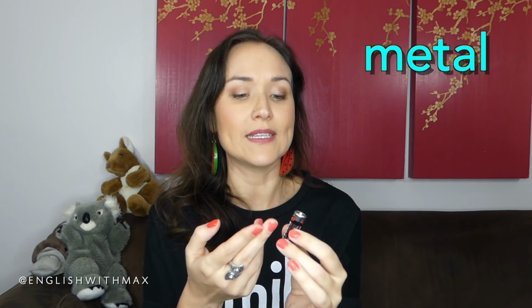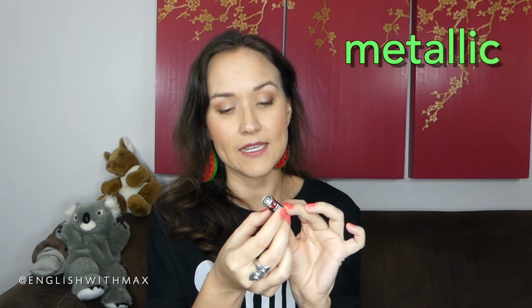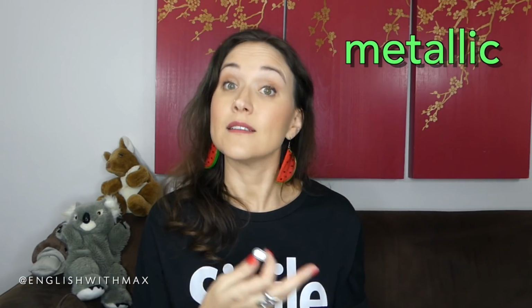What else? I don't actually know what batteries are made of, but the outside at least is some type of metal. So you could say that it's metallic. Metallic is the adjective of metal.